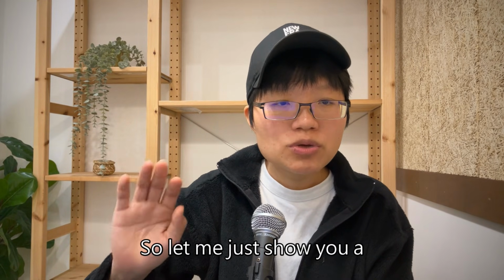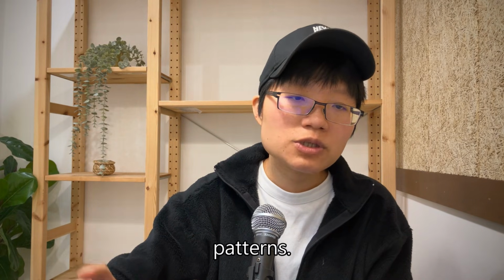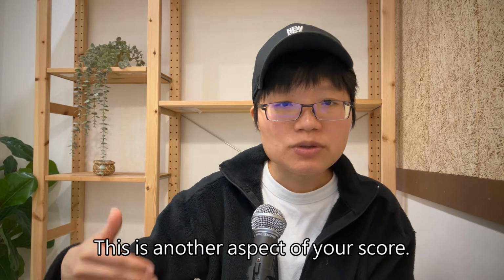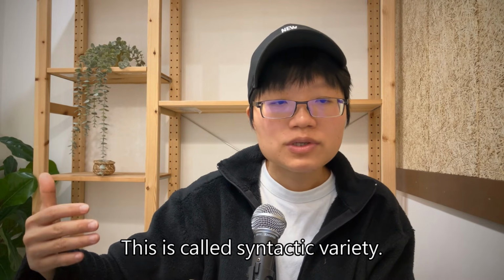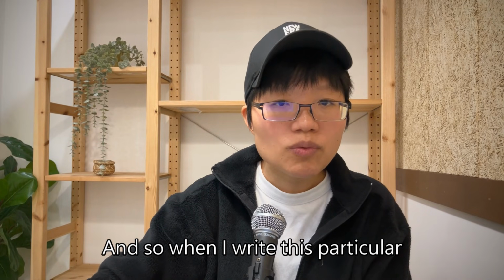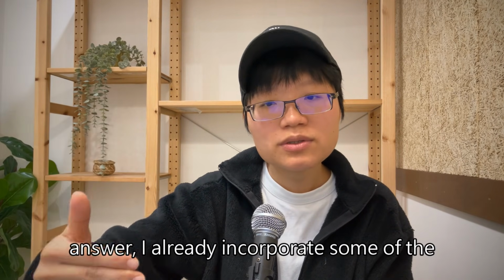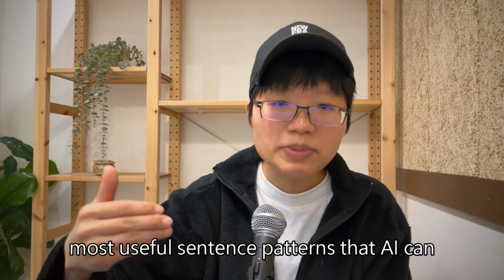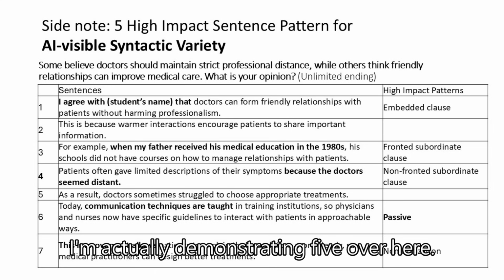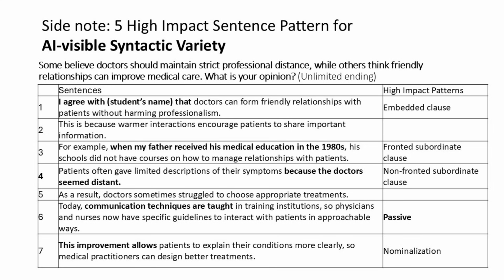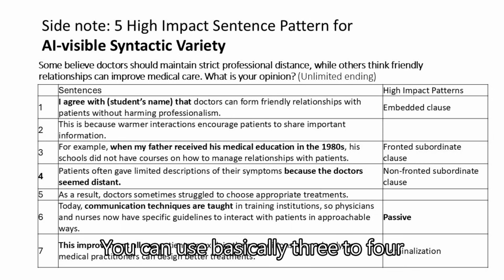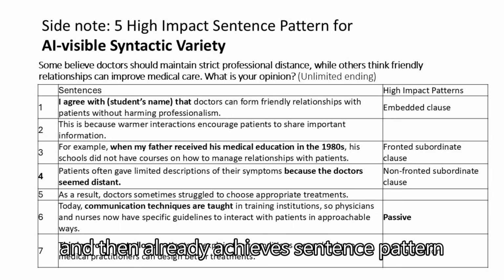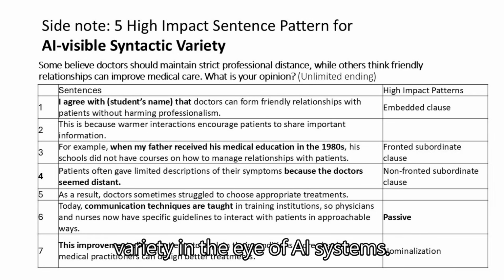So let me just show you some quick notes on sentence patterns. This is important too. This is another aspect of your score. This is called syntactic variety, and when I write this particular answer, I already incorporate some of the most useful sentence patterns that AI can see. I'm actually demonstrating 5 over here. Do you need to use all 5? No. You can use basically 3 to 4, and that already achieves sentence pattern variety in the eyes of AI systems.